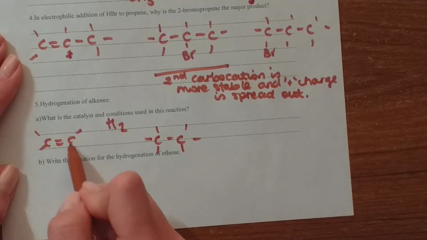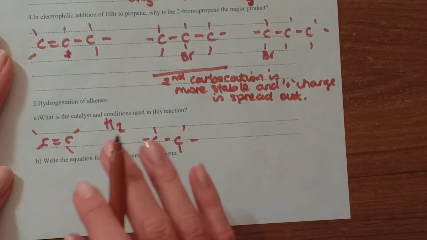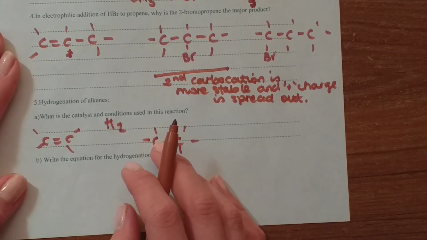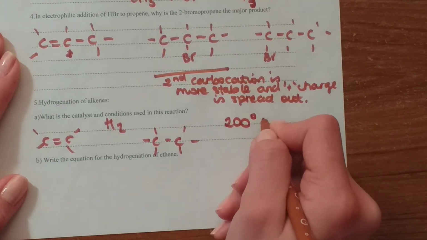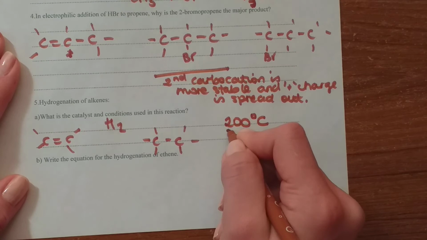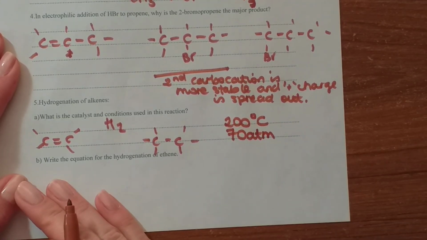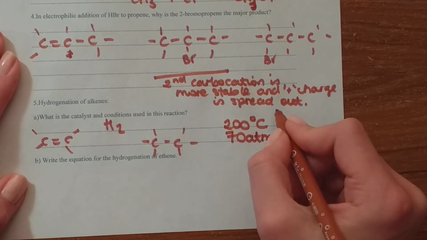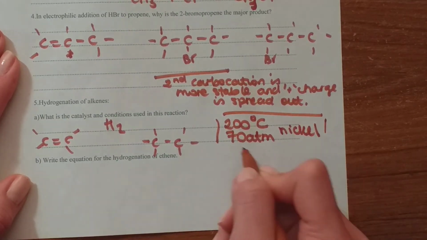As you can see, you had 4 hydrogens here and you have 6 hydrogens here, so 2 added. The conditions that are used are 200 degrees Celsius, 17 atmospheric pressure, and we need a catalyst, which is nickel. These are the conditions you have to remember.